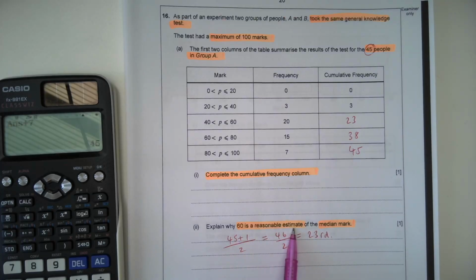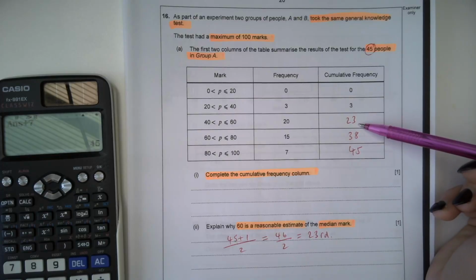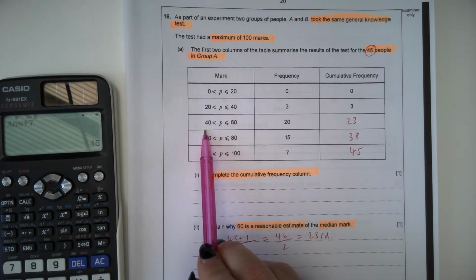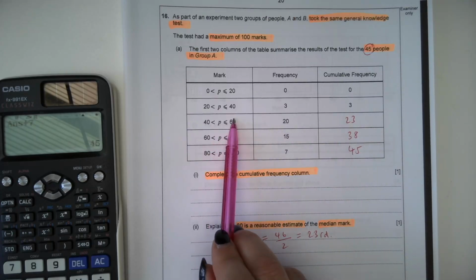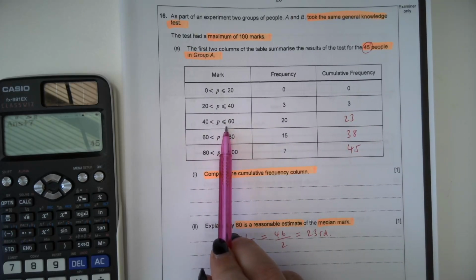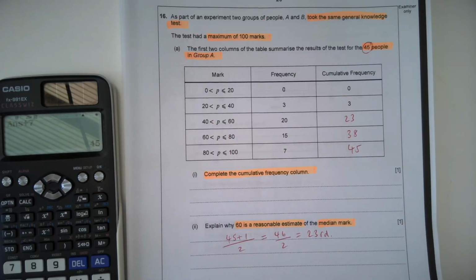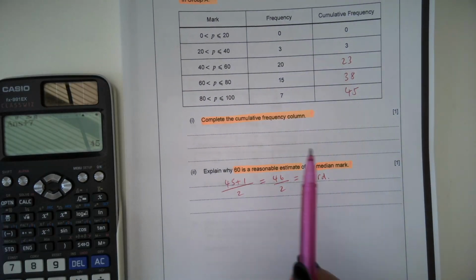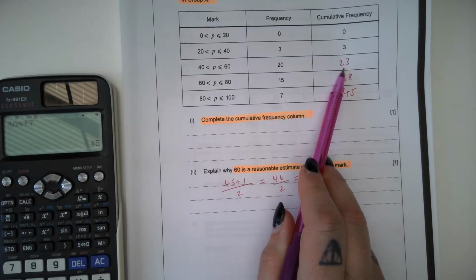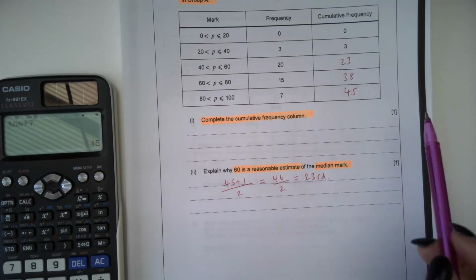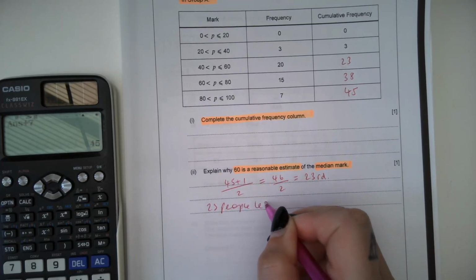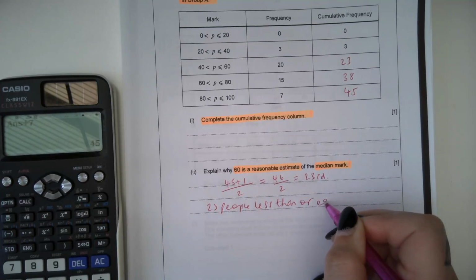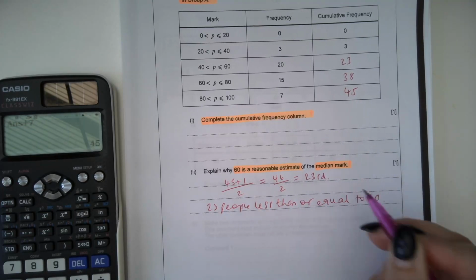So 60 is a reasonable estimate of the median mark because the 23rd piece of data appears here in the 40 to less than or equal to 60 range. And actually the 23rd piece of data could be 60 because of that equals. So we're going to say there are 23 people less than or equal to 60. And we've shown the working out there.